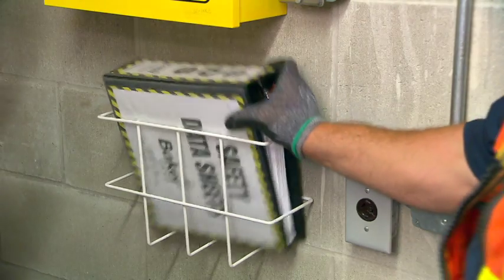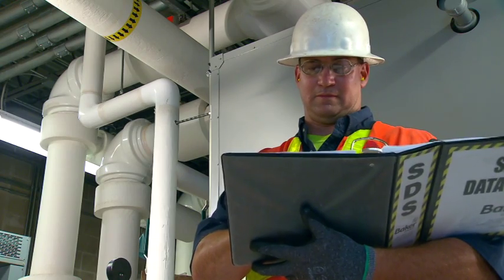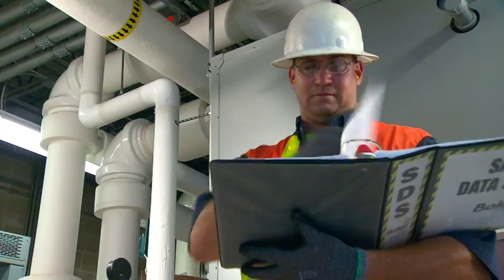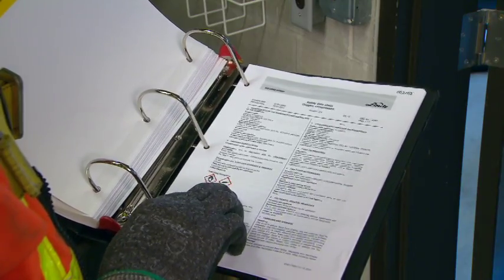In the past, each manufacturer or supplier could format the MSDS differently. Now it's going to be much easier for you. All of the new SDSs will be formatted the same way, so the information you're looking for will always be in the same place. As you'd expect, the SDSs are pretty detailed, but you don't need to be a chemical expert to use them effectively. What you really need to be able to find fairly quickly is what chemical you're working with, the hazards that are associated with it, and how to protect yourself from those hazards.